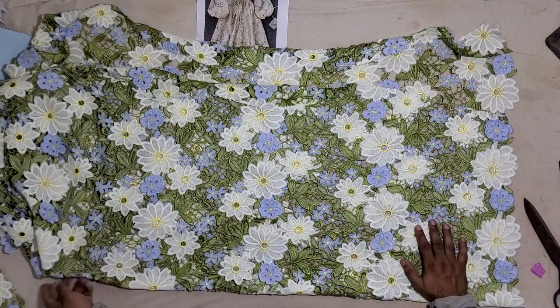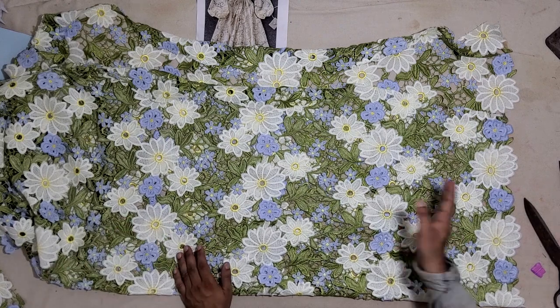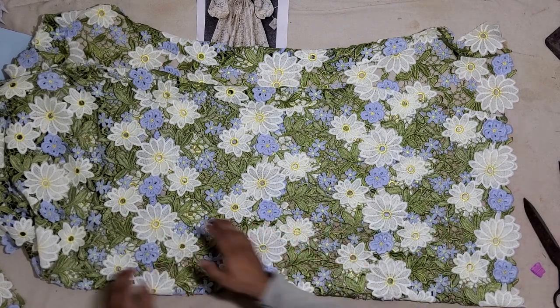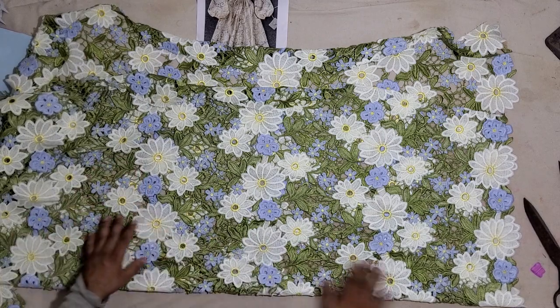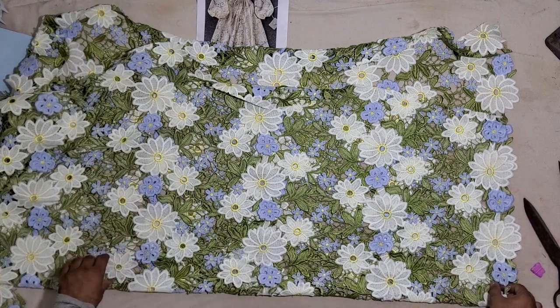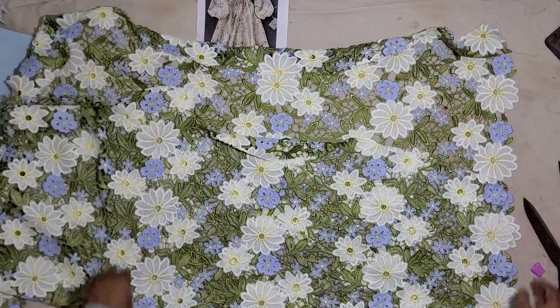So fabric is unidirectional. I can cut from this side and this side as well. So I think I will now rotate the front pattern so that it will save a little bit of fabric. Yeah.